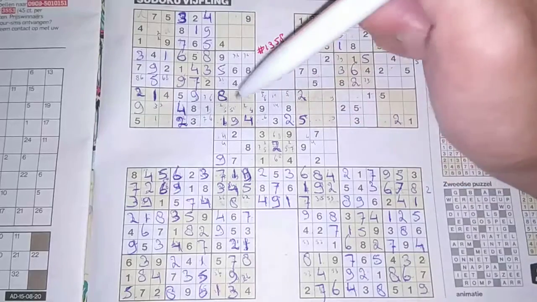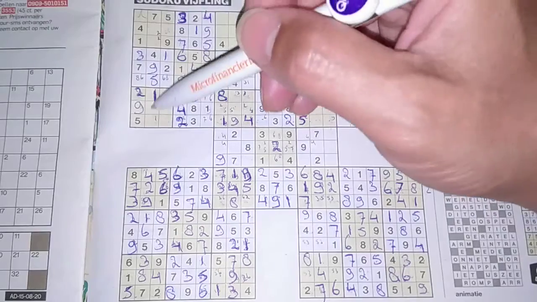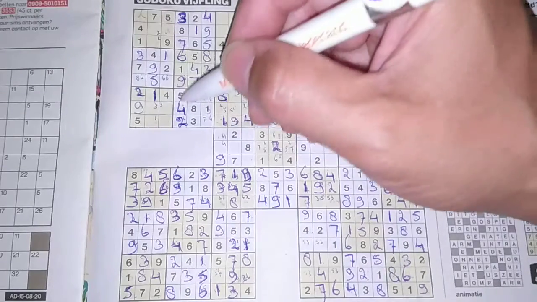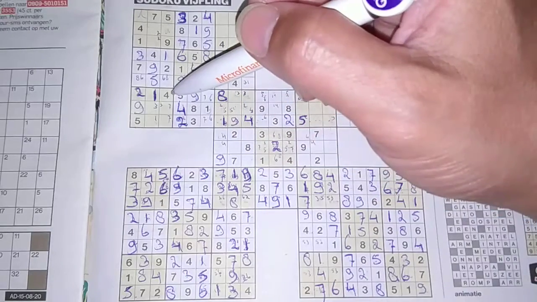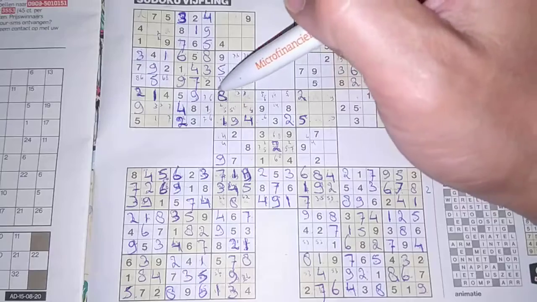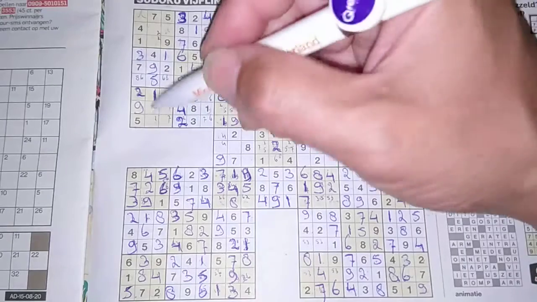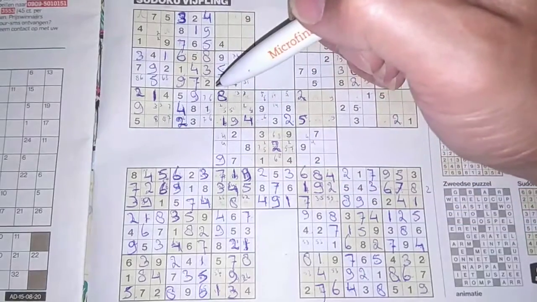6 is missing. 7 is missing. We see here 7. So no 7 in these 2 boxes. 7 could be here or could be there. 7, the 6, and the 8. We see here an 8. No 8 in these 2 boxes. So the 8 could be here or there.